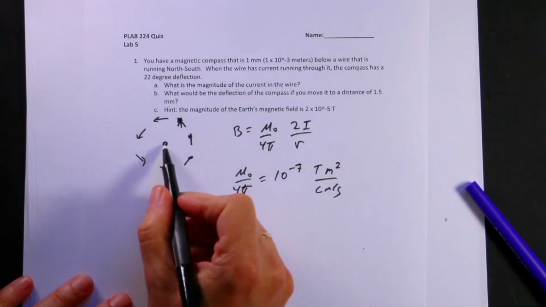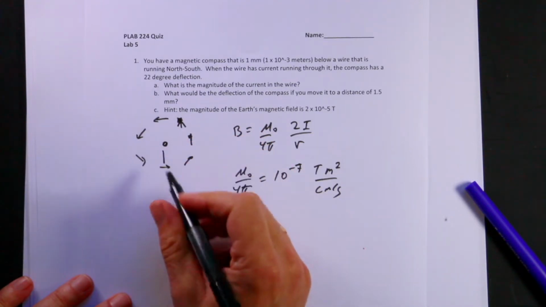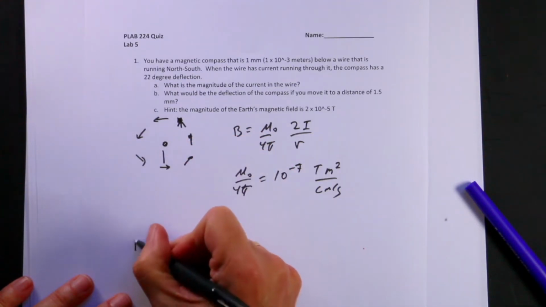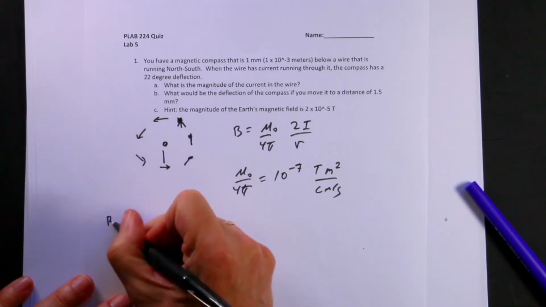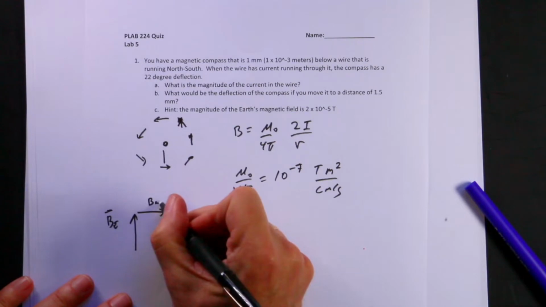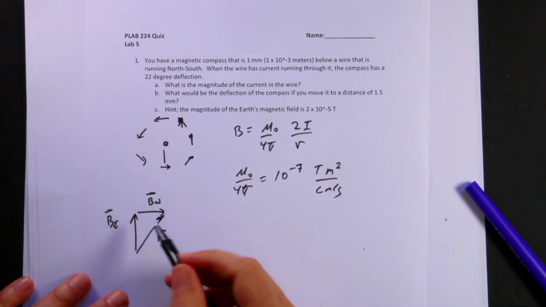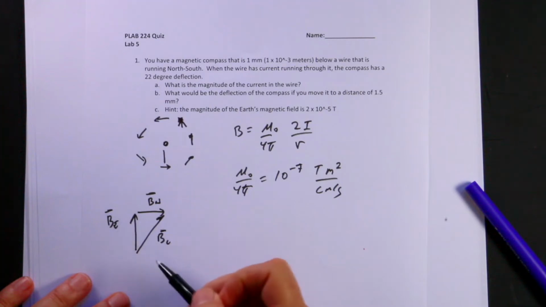So if I am down below the wire, this distance r, then I would have the following. This is the B Earth. This is B wire. And this is B compass. So if they're right angles to each other, then I have formed a right triangle.